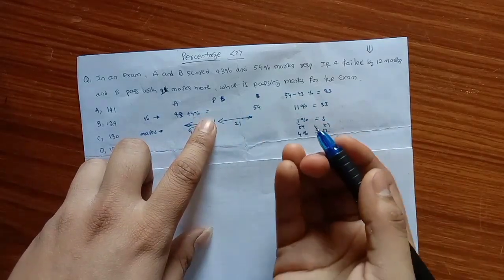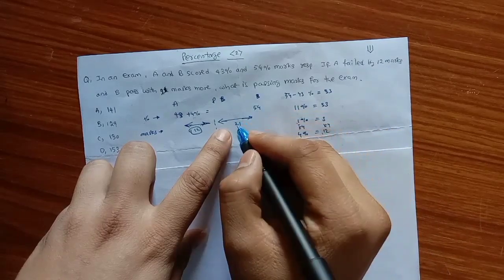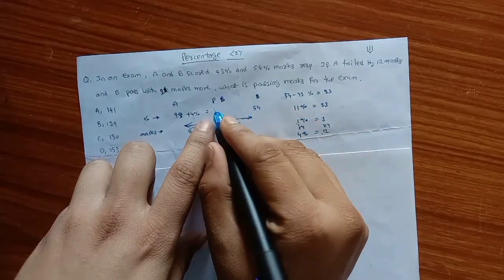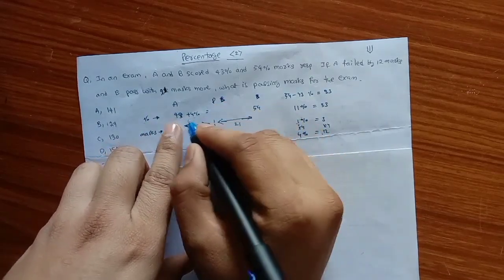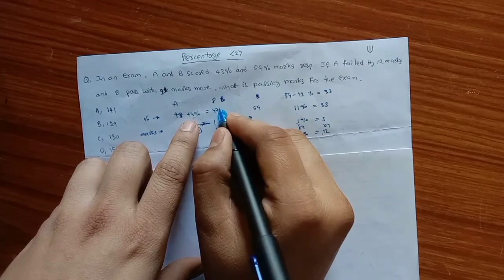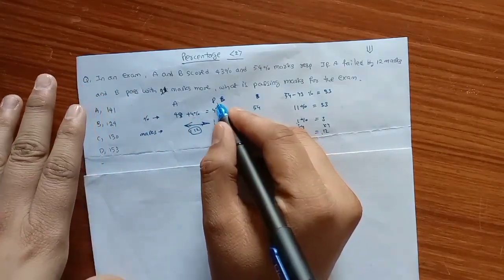Or you can calculate it like this: for 21 marks also, 54 minus the percentage of 21 marks is equal to P. I am doing 43 plus 4, which is 47 percentage. So we got the percentage of the pass marks.